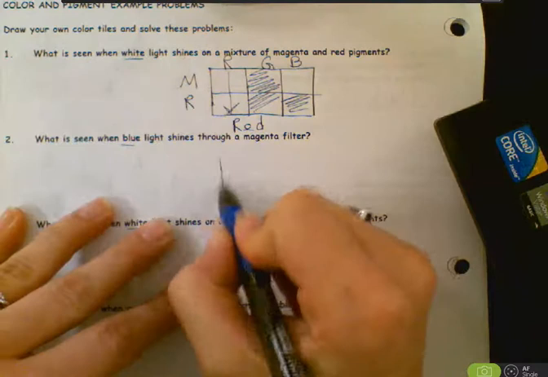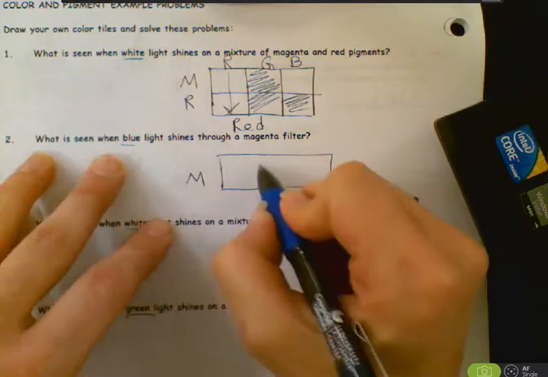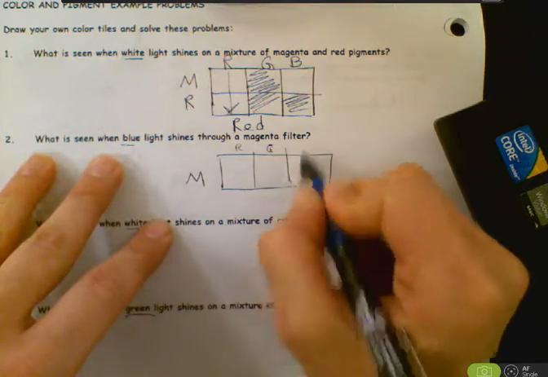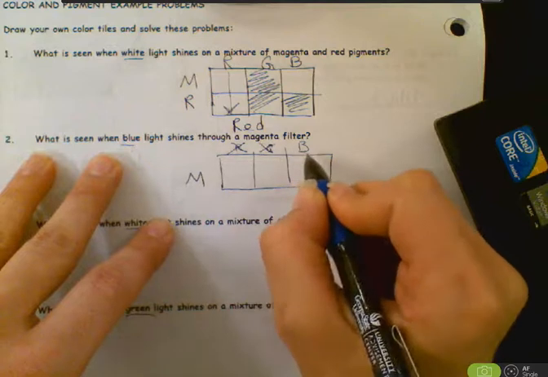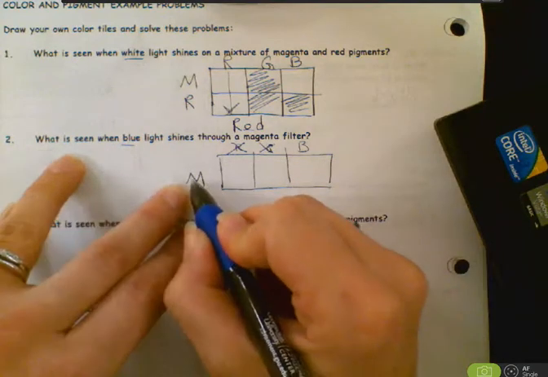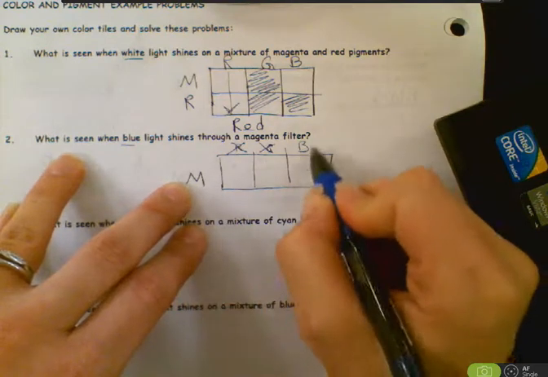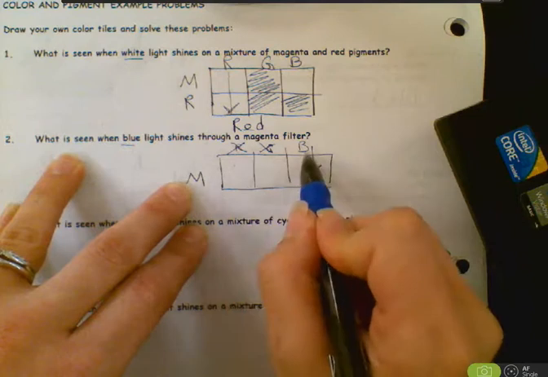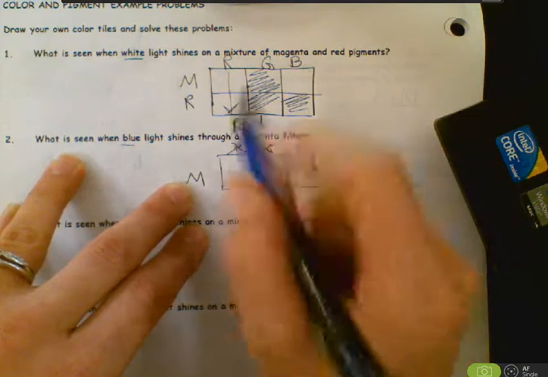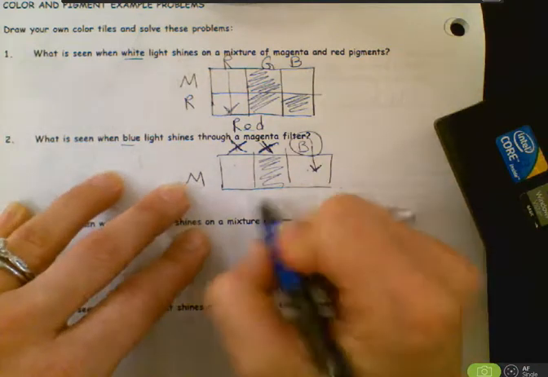Okay, for this one, you have a magenta filter and you have blue light, RGB. And we know if it's blue light, you're not using red light or green light. Okay, you're using blue light. So what two colors is magenta reflecting? Red and blue. So what is my only choice? Magenta is reflecting red and blue and absorbs green. But we are not even looking at red and green light, are we? We're just looking at blue. So what color should this be? Blue.